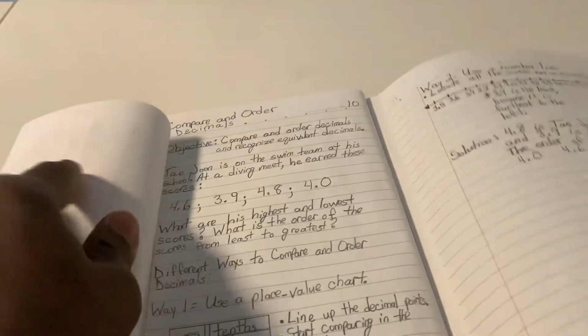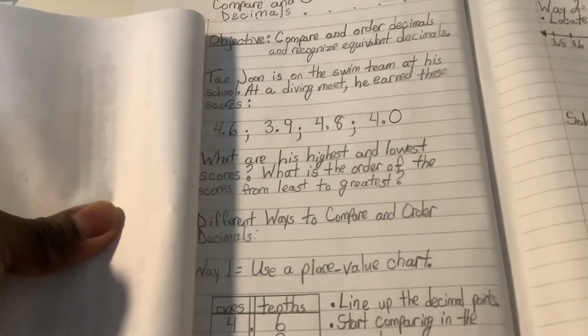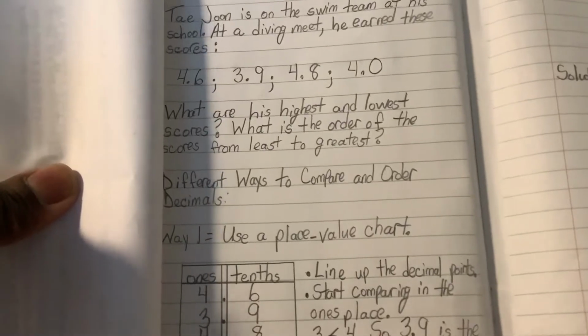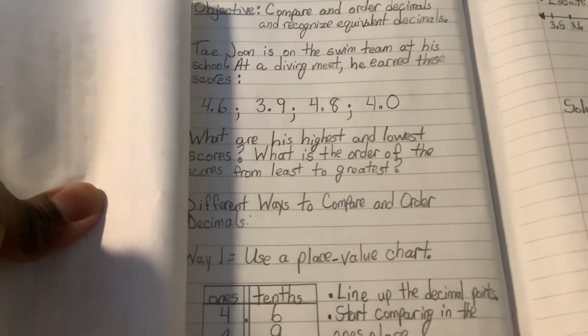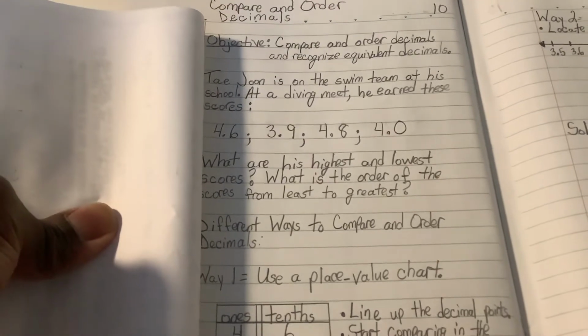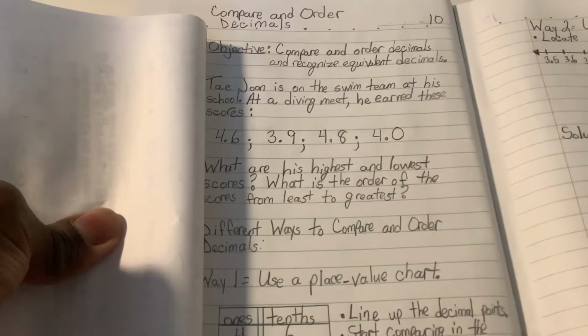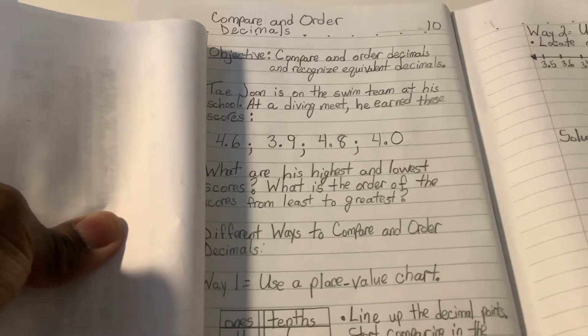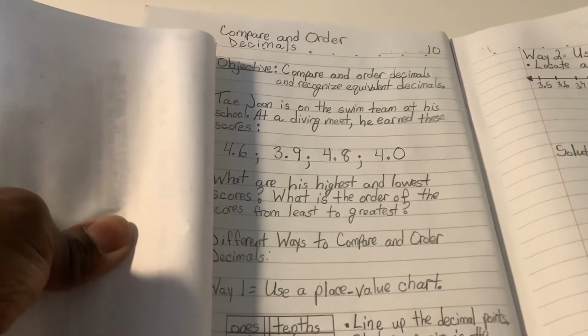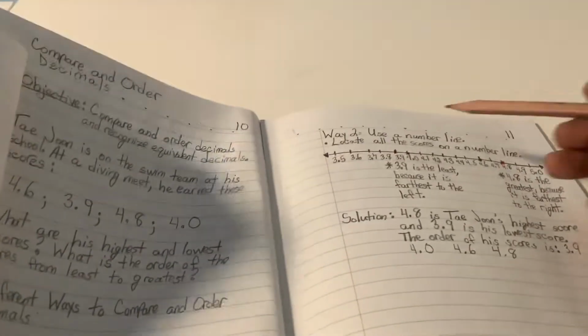Okay? Back when we studied compare and order decimals, I taught you 2 different ways to do that. I might say, what is one way to compare and order decimals? Your answer might be to use a place value chart, or you can say use a number line.